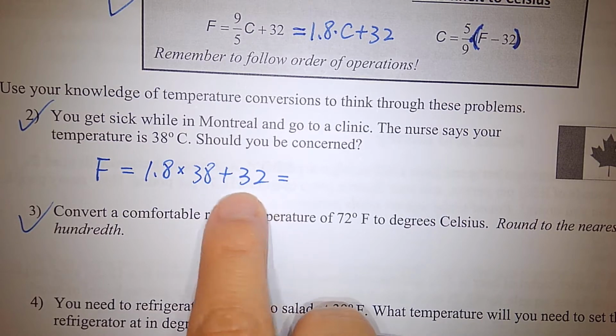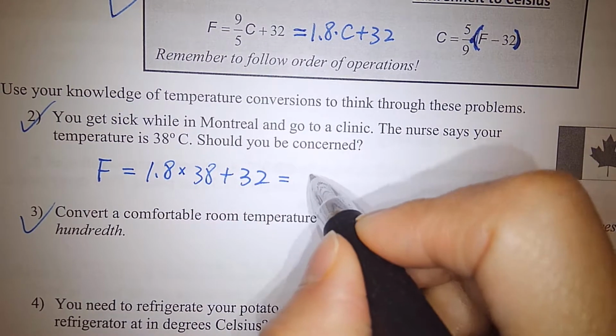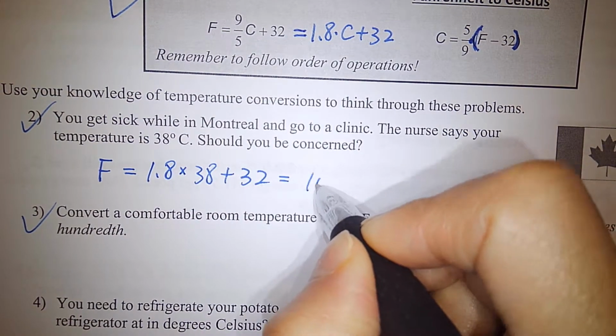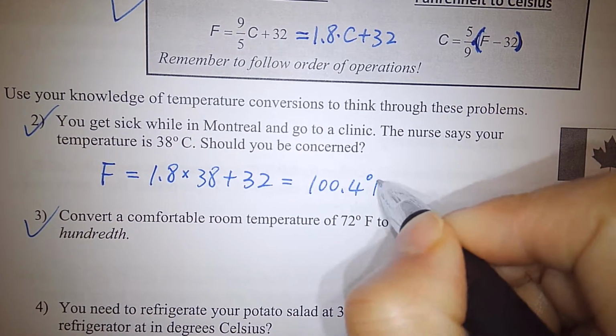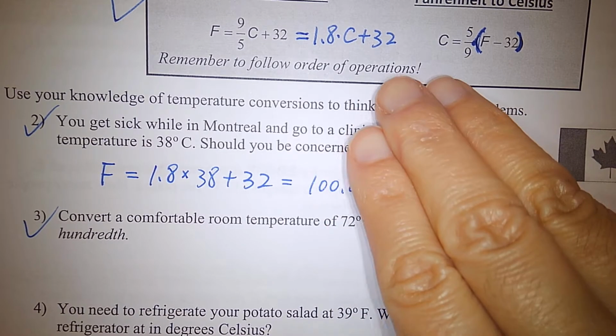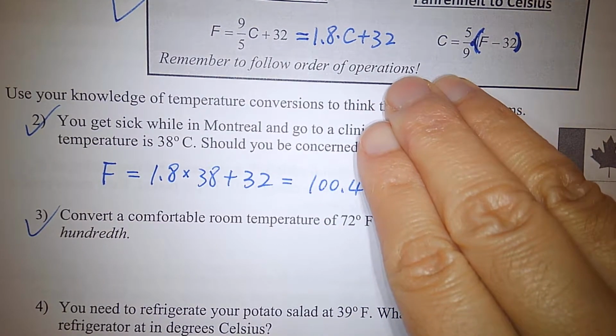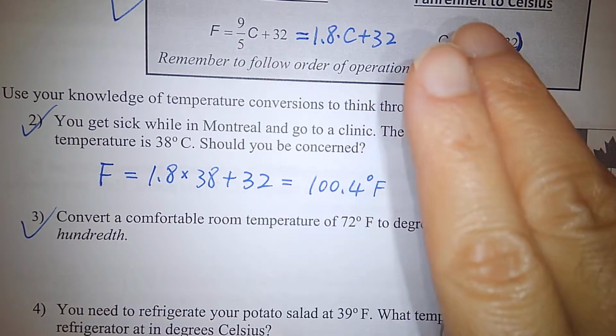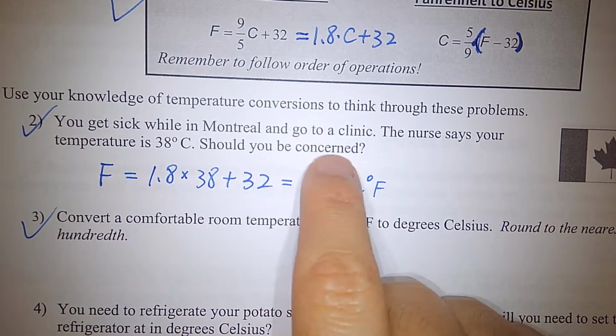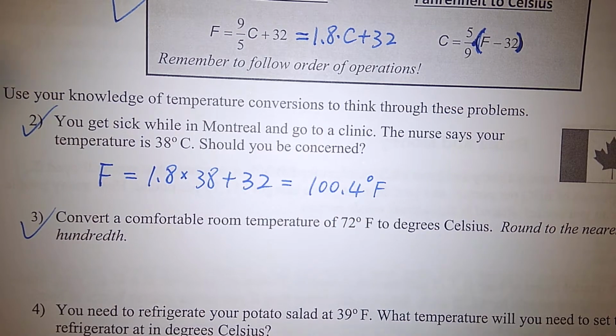Kristen, what do you get? 100.4. 100.4 degrees in what? Fahrenheit, right? Okay, or you just say 100.4. Should we be concerned? Well, it's a low fever, right? So I would say that we should be concerned. Okay, so low fever, right?